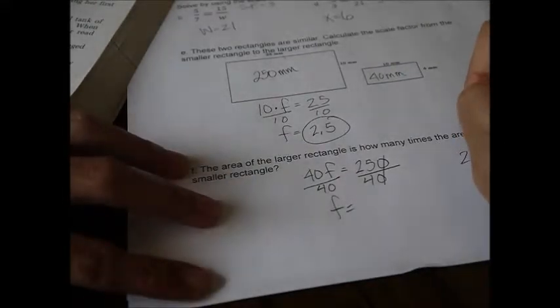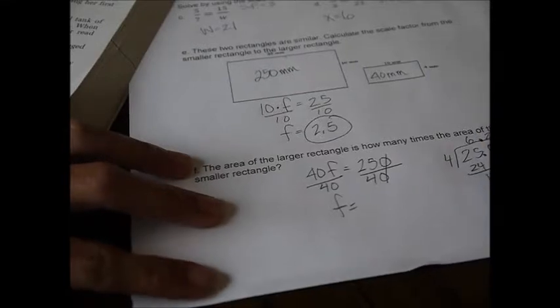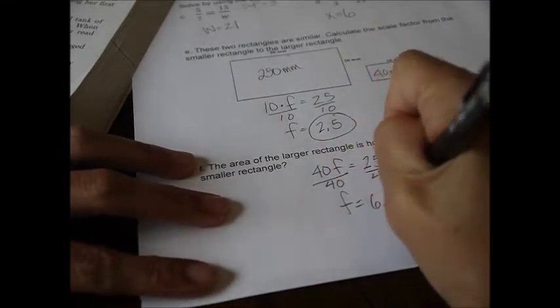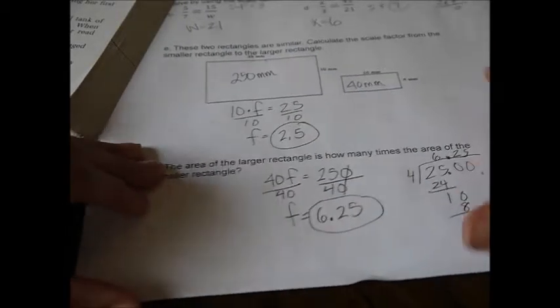So go ahead and you can divide that if you'd like this way to get an accurate decimal, because it looks like it's going to go out 2 places, right? Okay, so 6.25 is how many times larger.